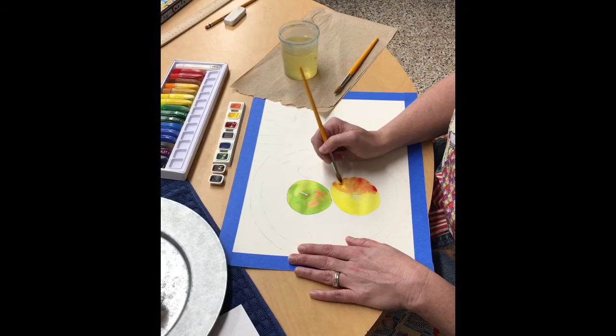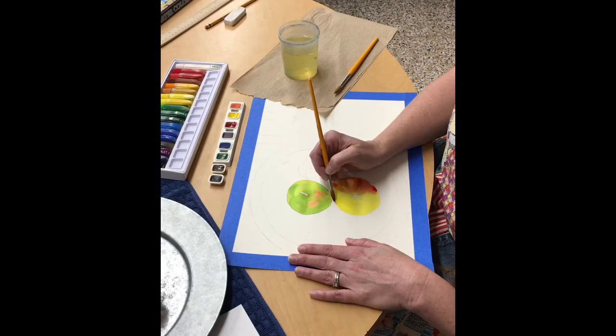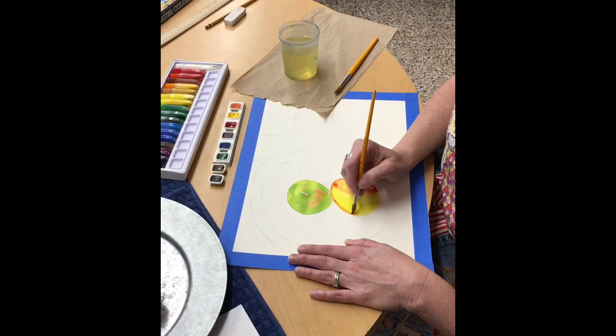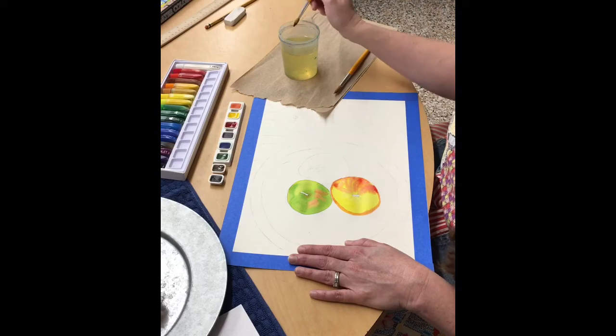If you are more interested in getting it exactly the way that you see it and you want those lines to show, then you can let the yellow dry first and then come back.